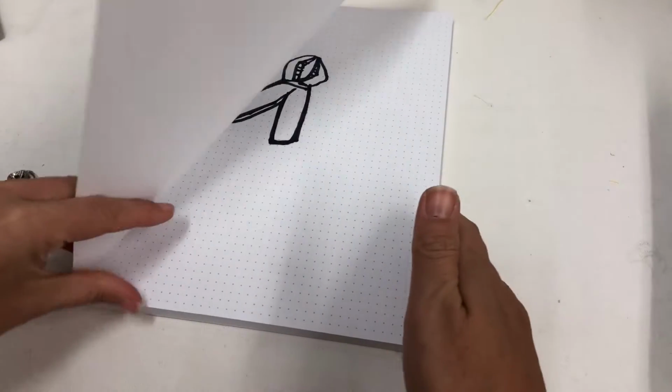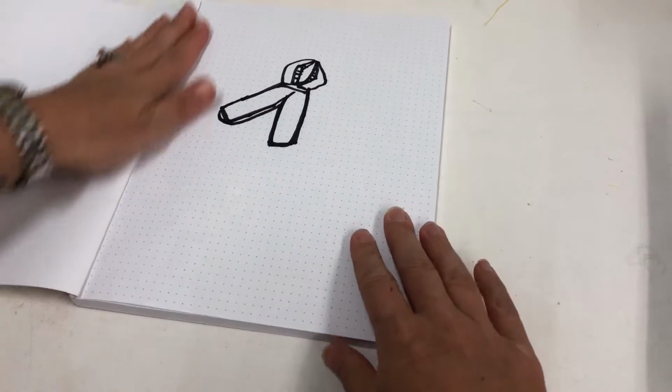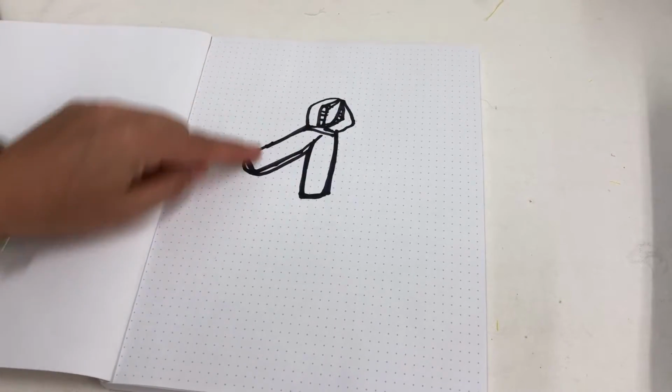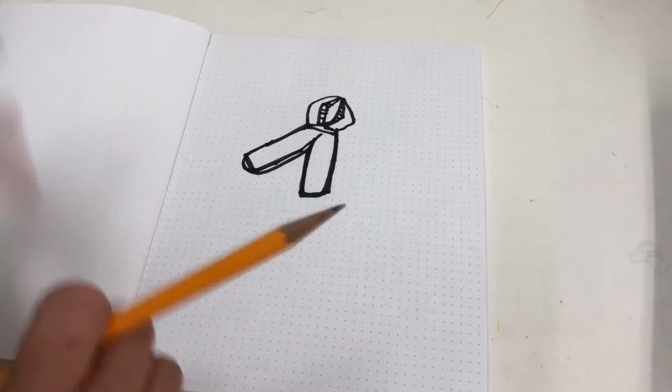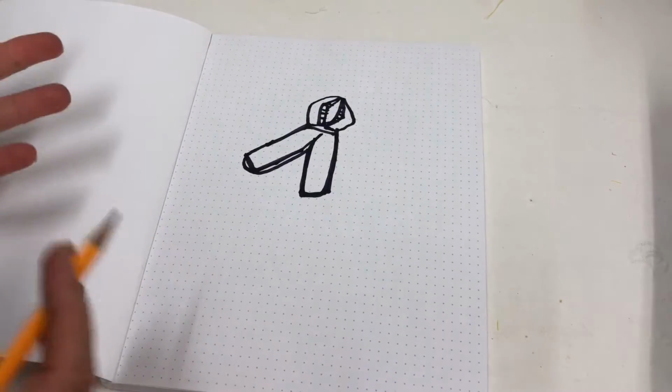So you're going to open up to a new page. Now, because I did not draw more than one object in our first thing, I'm going to do the cylinder study on the same page. It's not going to bother me.